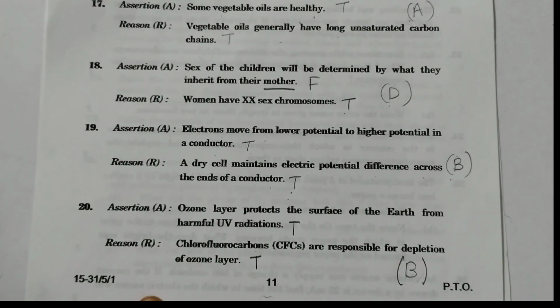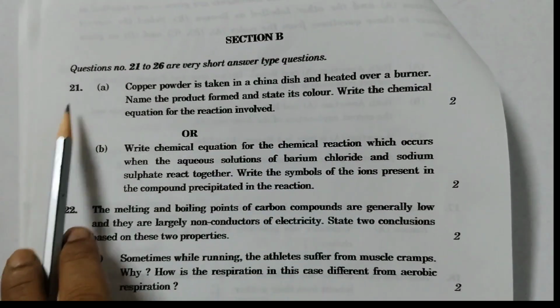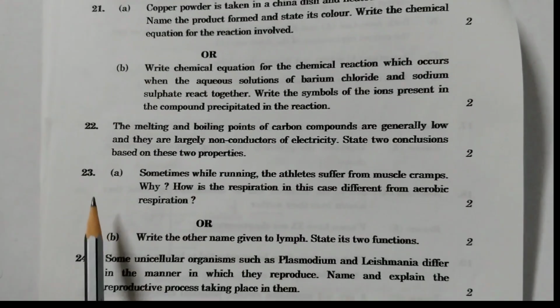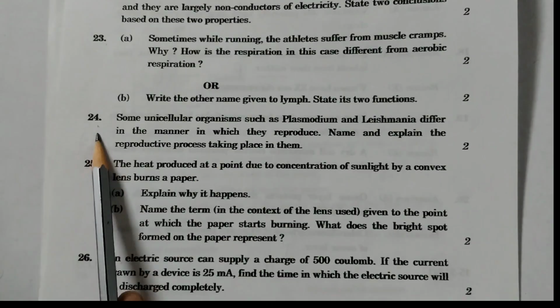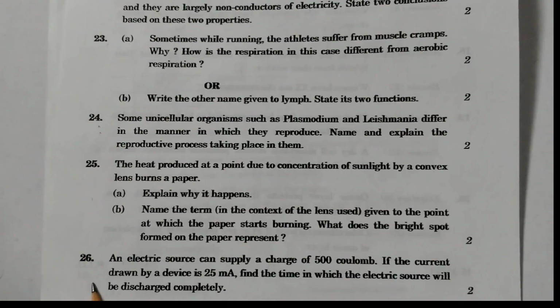Now here we complete all our MCQs. I will show you the rest of the paper. Section B: 21 A, B, 22, 23. It also has internal choice. 24, 25, 26.